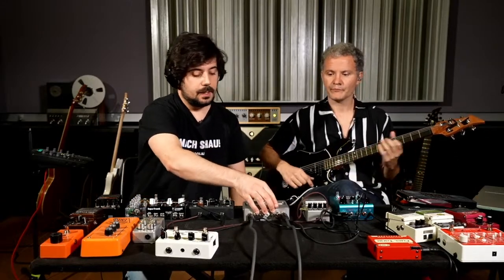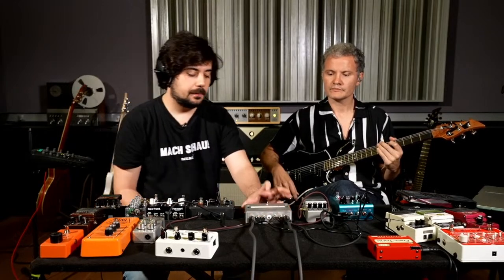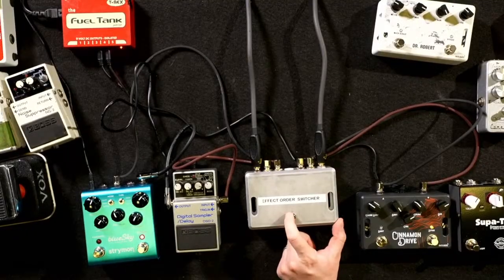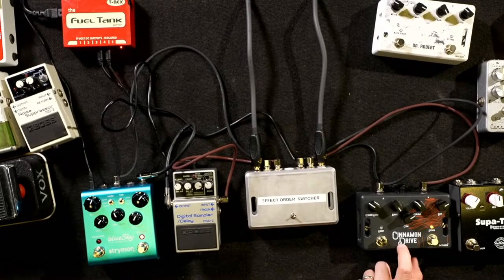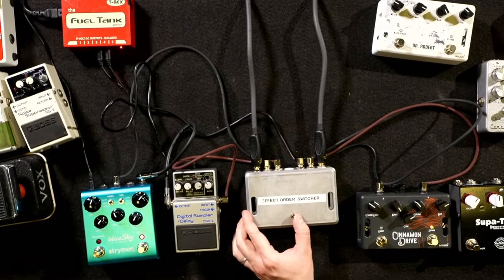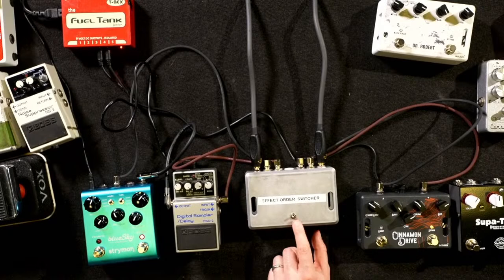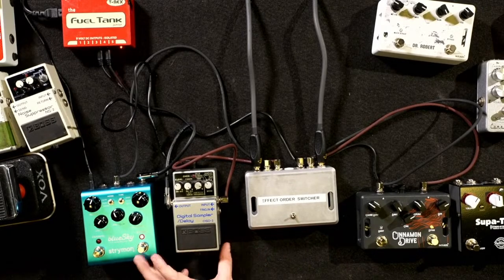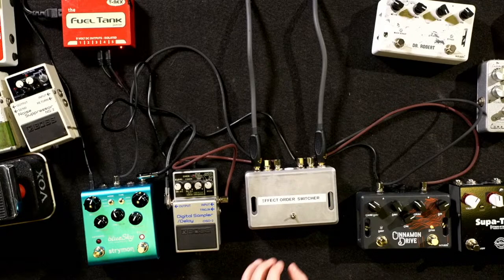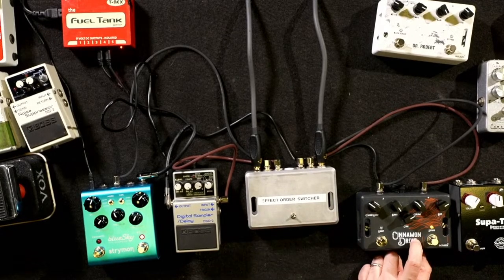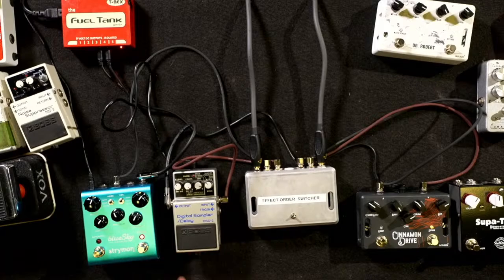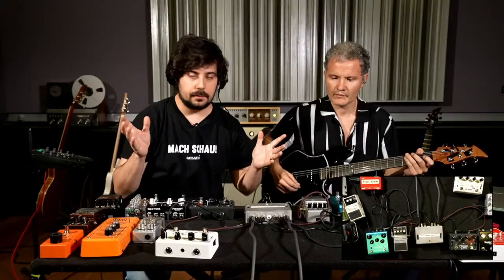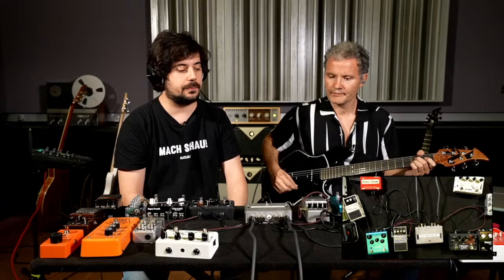We'll explain that. This is a custom pedal that we made for this occasion. It is an effect switcher. With the lever this way, this pedal is going to be first, and then the opposite the other way. With the lever this way, it's going to be delay and reverb, or delay or reverb. Now the first one is going to be the Cinnamon Drive, and then the digital sampler delay, a pretty nice pedal from the 80s, and then the reverb. This is the orthodox way of connecting the pedals, and you're going to find out why.